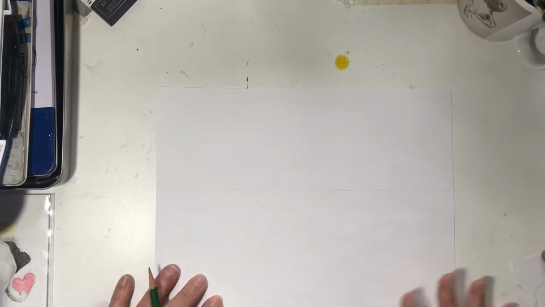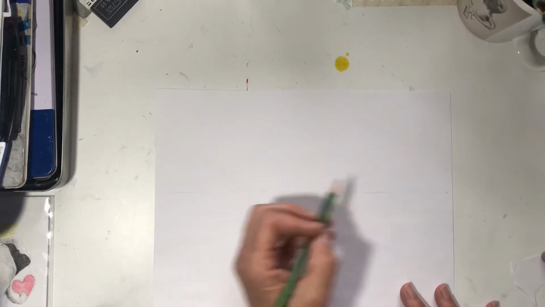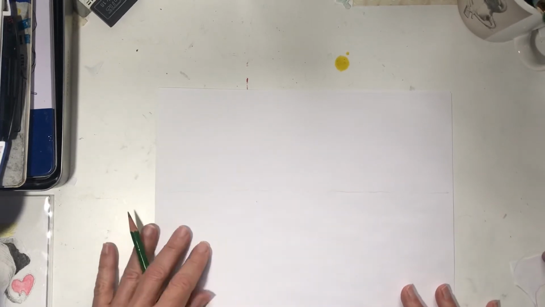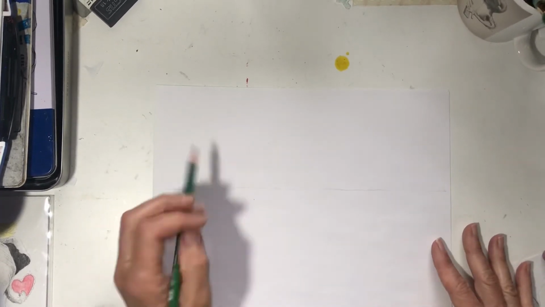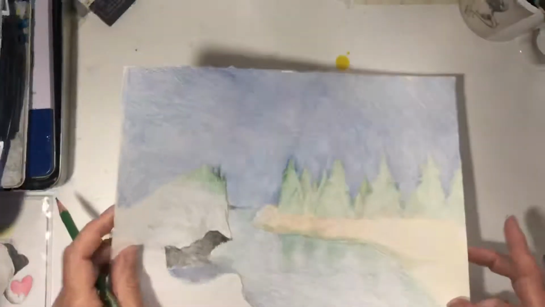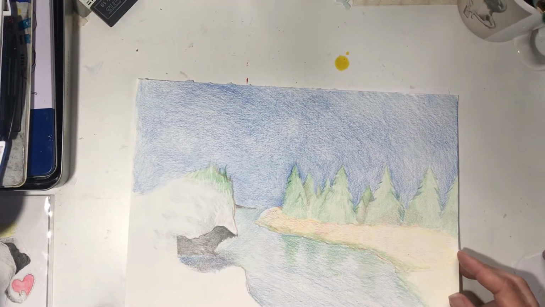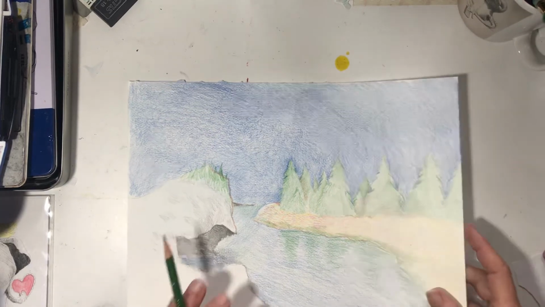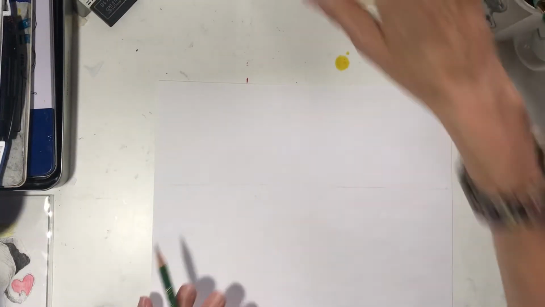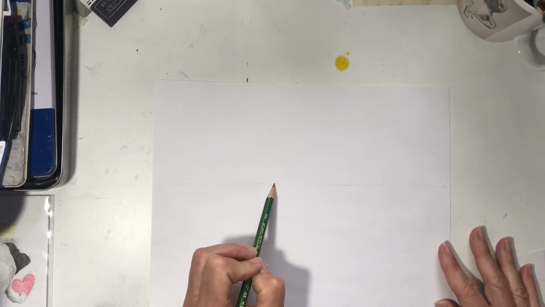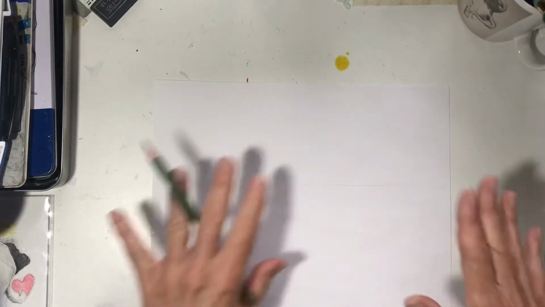Okay. So let's draw where the water's going to be. This looks like a bay of some sort. Like the ocean is out there, and this looks like it might be a bay. A bay is like an inlet. So let's draw, and this is really loose.